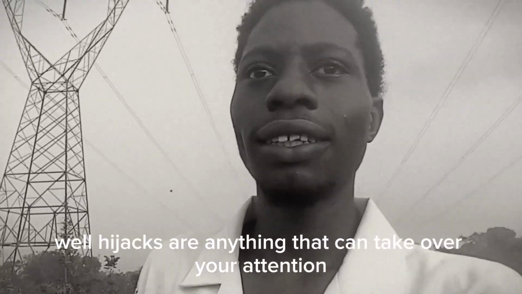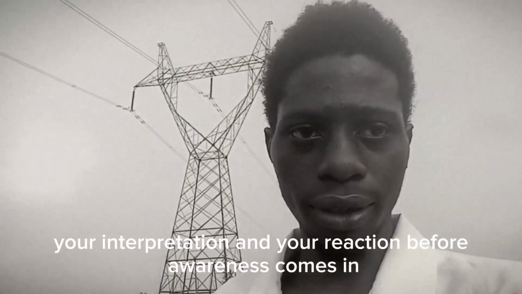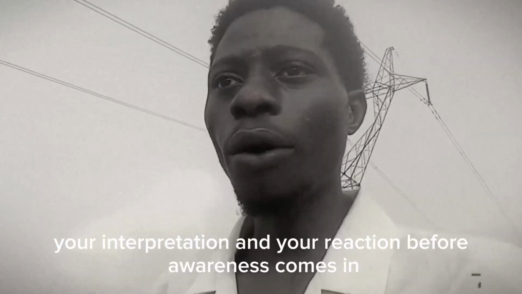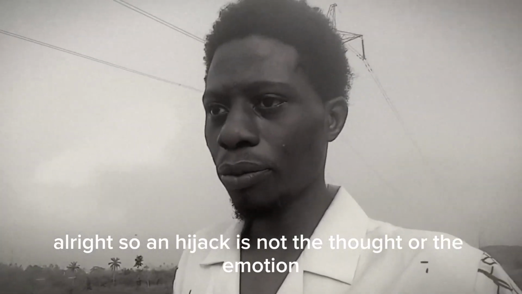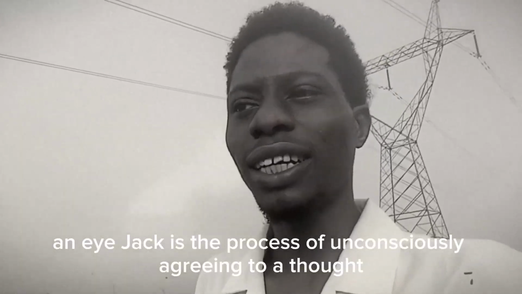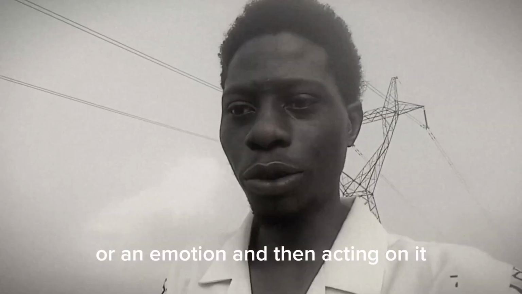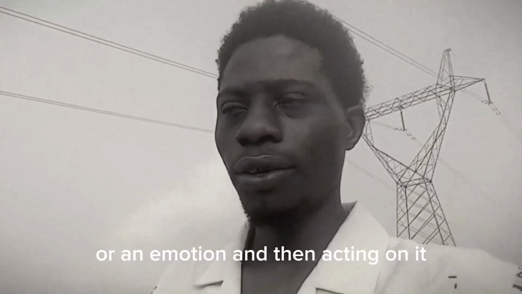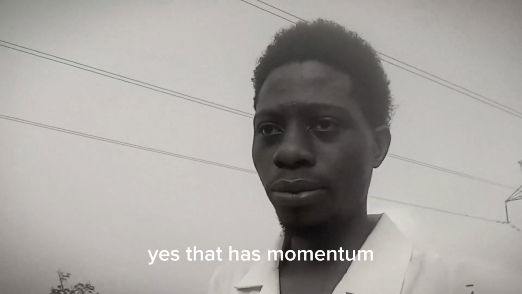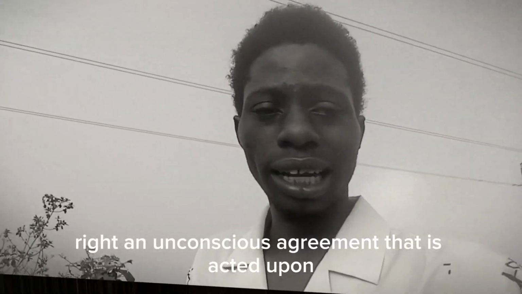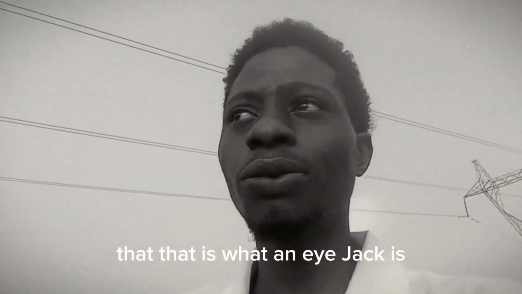Well, hijacks are anything that can take over your attention, your interpretation, and your reaction before awareness comes in. Right? So, a hijack is not the thought or the emotion. A hijack is the process of unconsciously agreeing to a thought or an emotion and then acting on it. So, a hijack is basically an unconscious yes that has momentum, right? An unconscious agreement that is acted upon, an unconscious endorsement with momentum. That is what a hijack is.